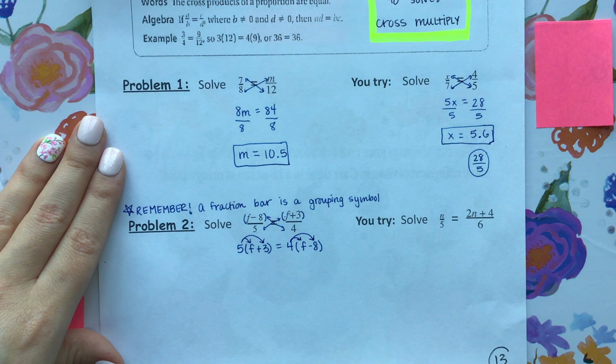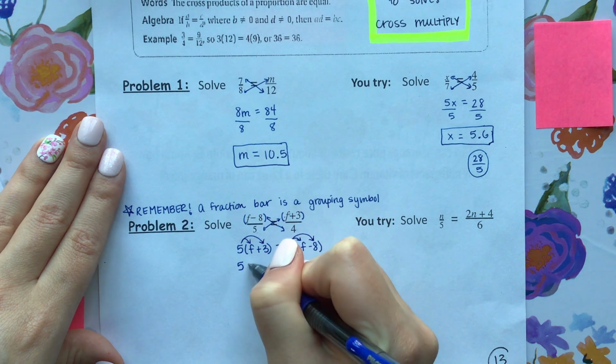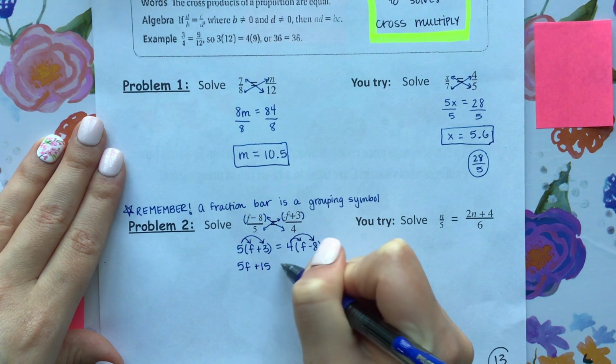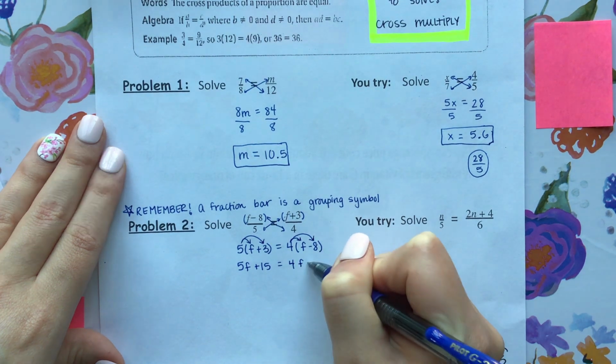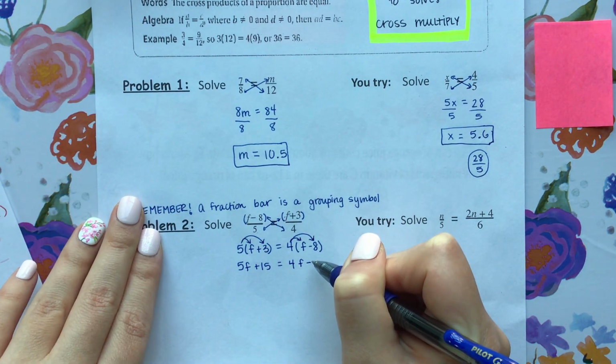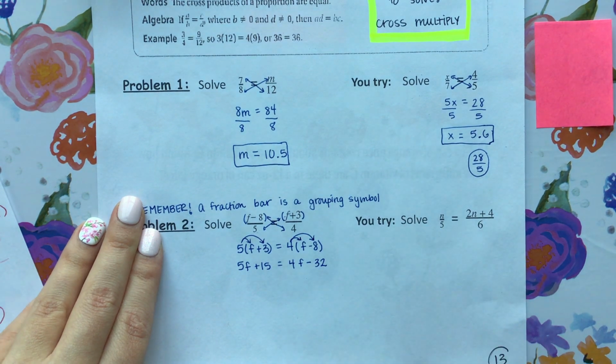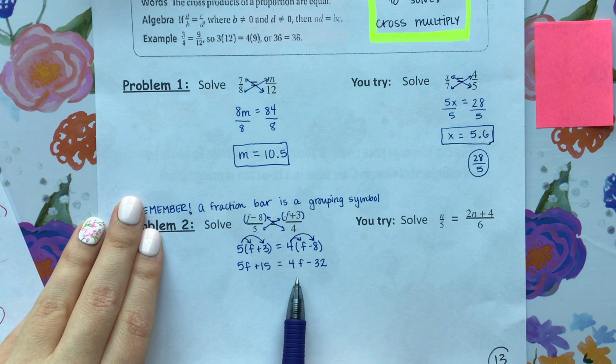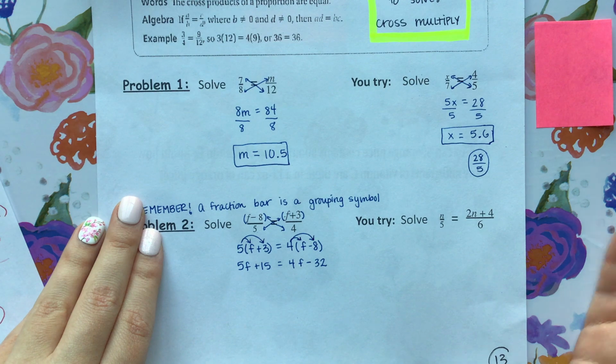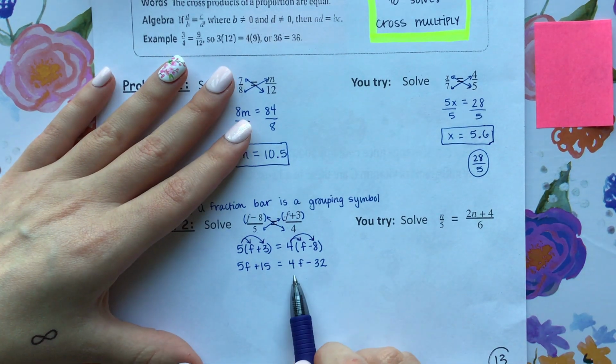across their appropriate parentheses. So this gets me 5f plus 15 is equal to 4f minus 32. Okay, now I have an equation that has variables on both sides of the equal sign. So remember, like what we were discussing in previous classes, you can move whatever variable you want, but it'll be easier to move the smaller one.